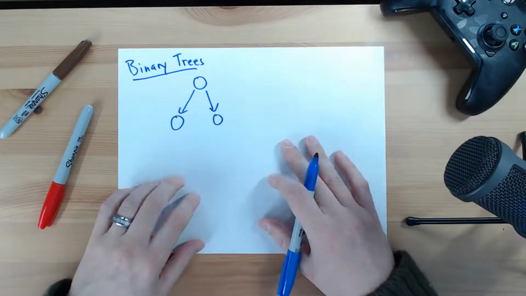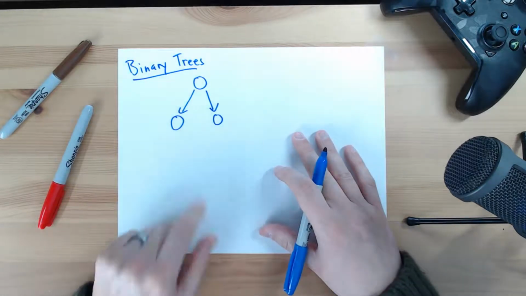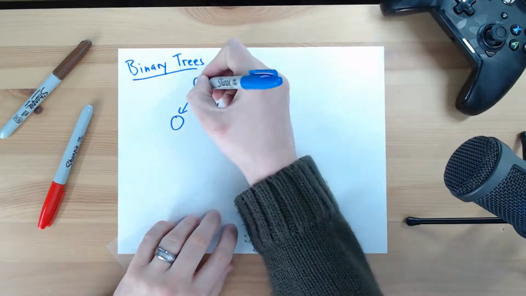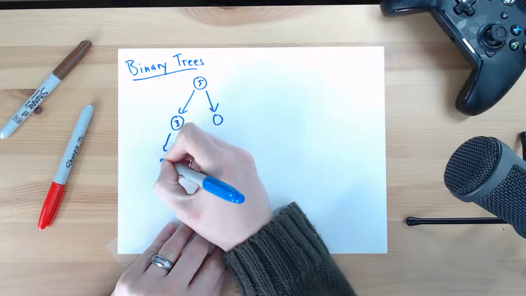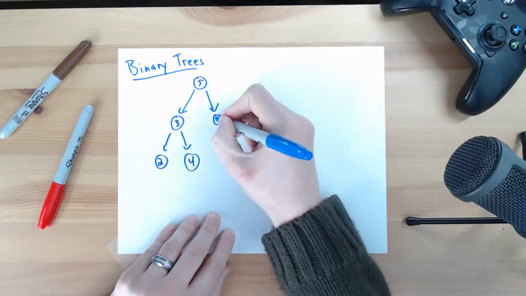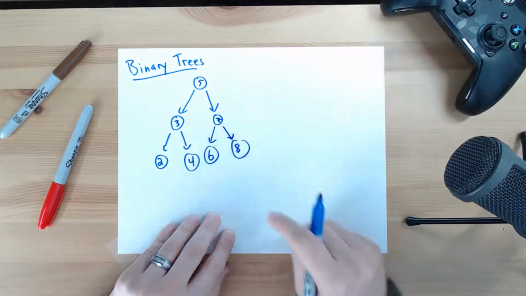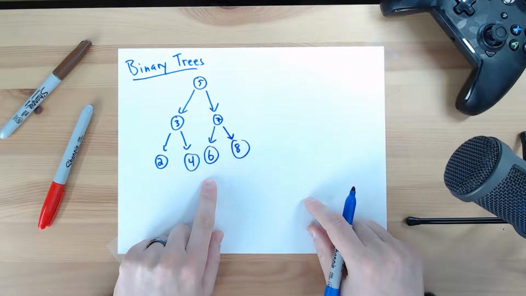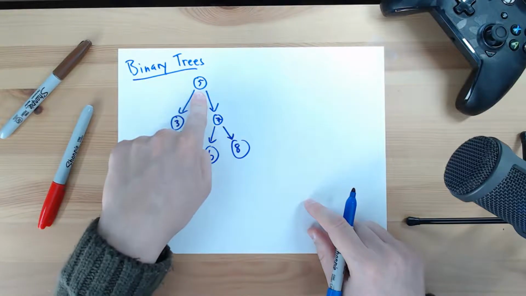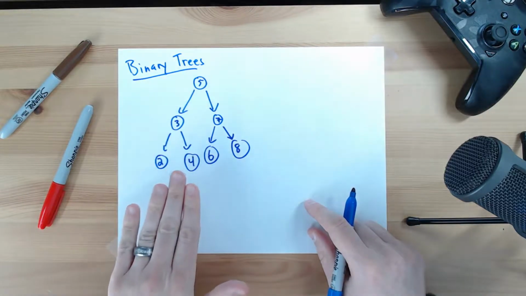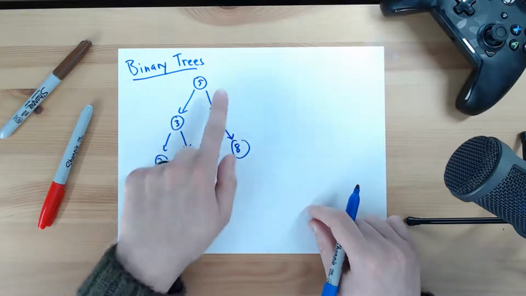One of the most common applications for binary trees is actually for sorting data and keeping data in a very sorted fashion. For this example, I'll throw some numbers in here. This binary tree contains the numbers 2 through 8, and it does so with this root of 5, keeping it in a very sorted fashion. And it may not look like it at first, right? We sort of just have this random scattershot of numbers.